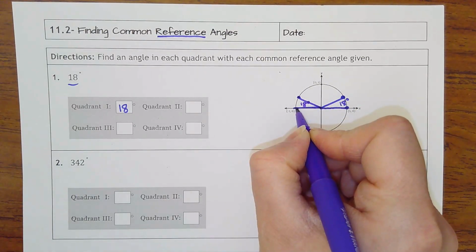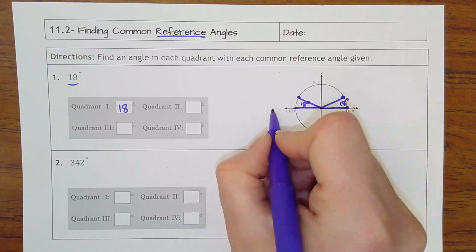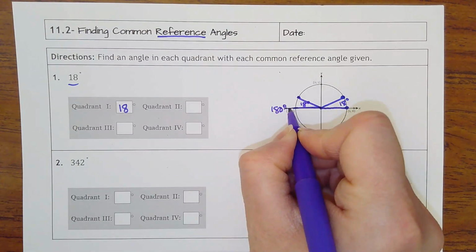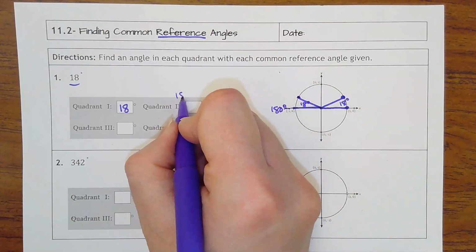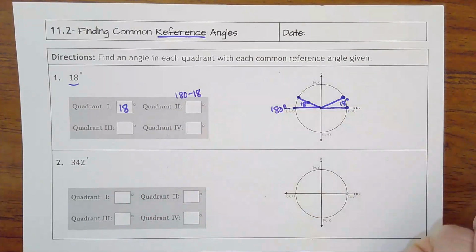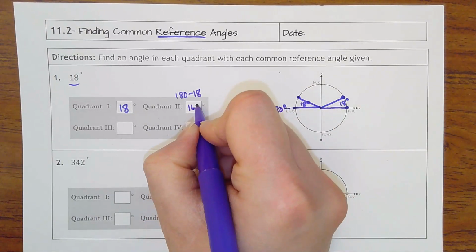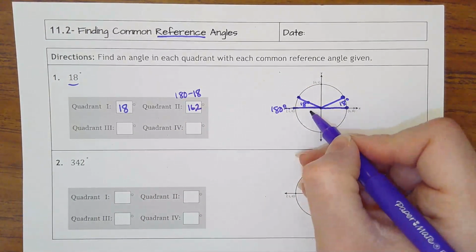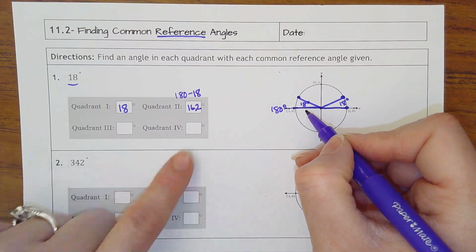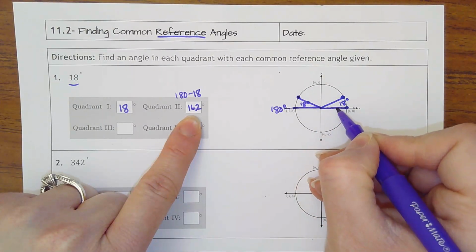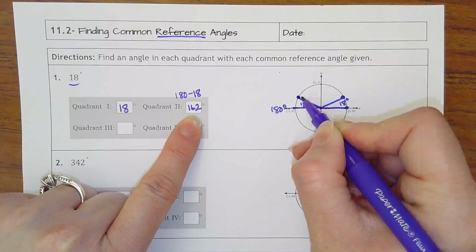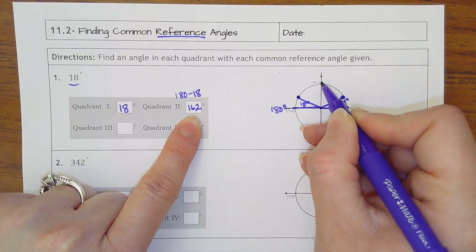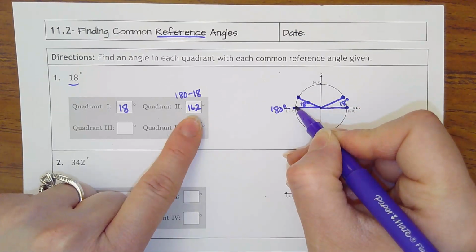I've got to figure out in quadrant 2 what angle would this be. And to find this, because here is 180 degrees, I'm smaller than 180. I'm going 180 minus 18, which would be 162. So I'm using that smaller reference angle, but then getting the actual angle as if I opened up from this initial ray all the way to here. So quadrant 2 should be between 90 and 180 degrees.